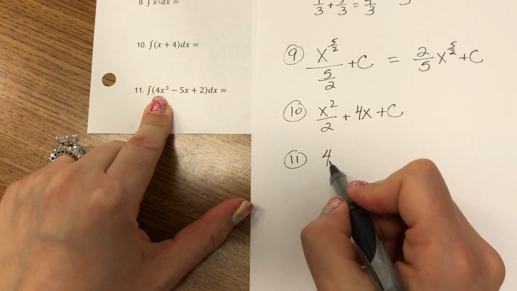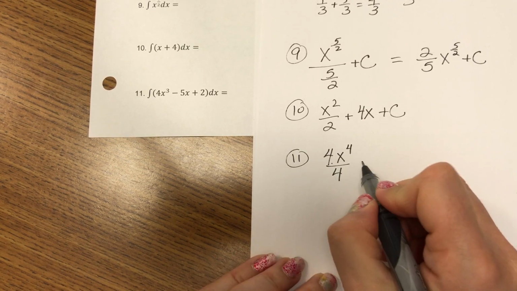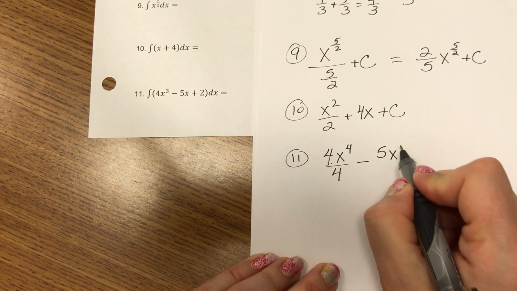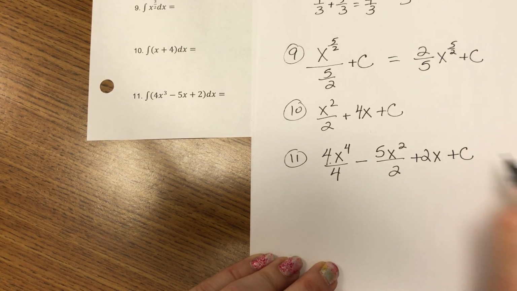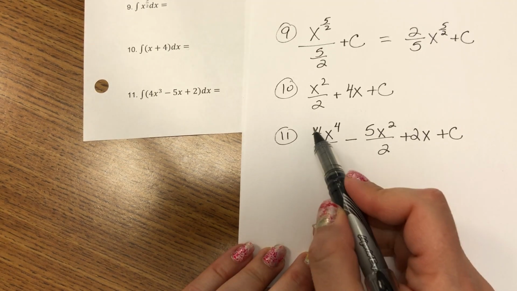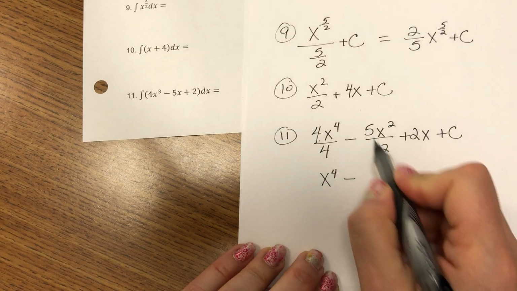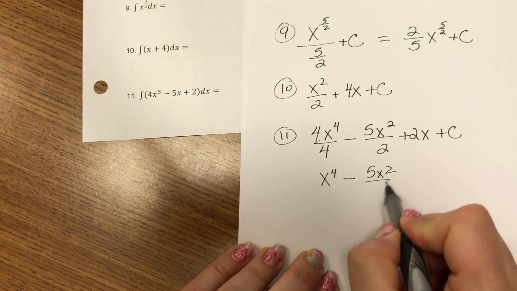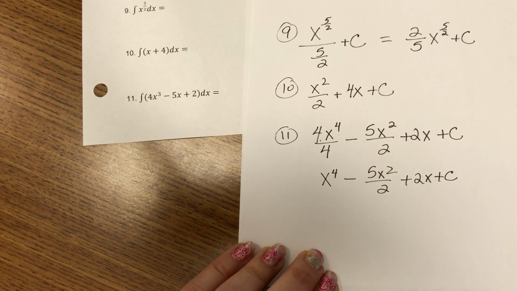The coefficient carries to my answer, and then add 1 to the exponent divided by the exponent, and continue the power rule for every term. But then I have to look and see if any of my coefficients can simplify. So 4 divided by 4 is 1. Nothing can simplify here. And that's the final answer for 11.